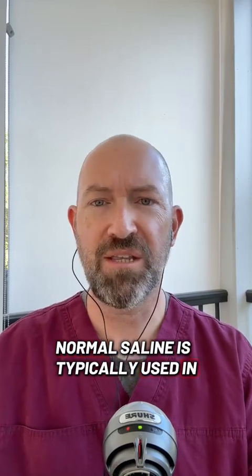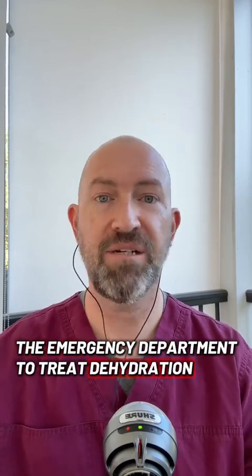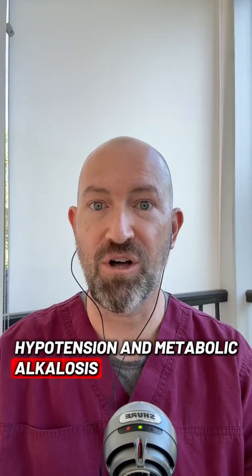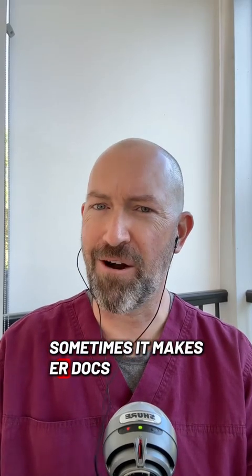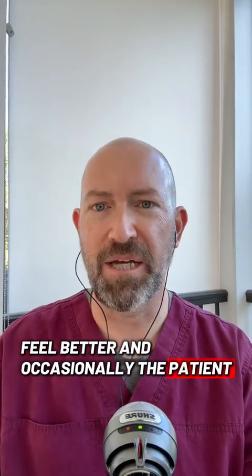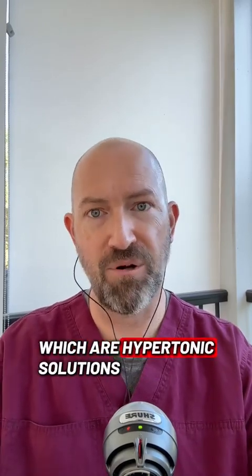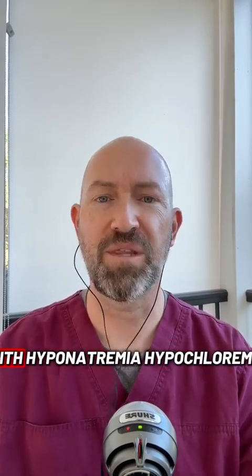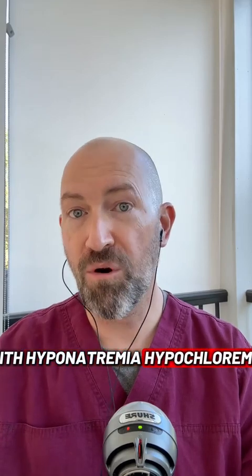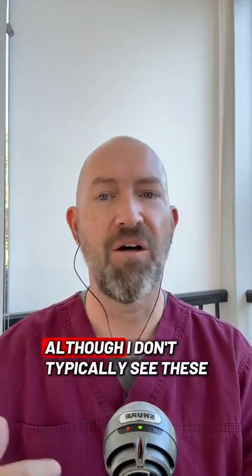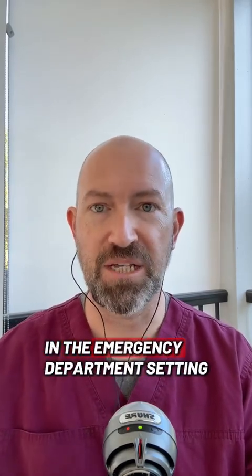Normal saline is typically used in the emergency department to treat dehydration, hypotension, and metabolic alkalosis. Sometimes it makes ER docs feel better, and occasionally the patient feel better. Now, as mentioned, it comes in 3% and 5%, which are hypertonic solutions, and those are given to patients with hyponatremia, hypochloremia, renal failure, and heart failure, although I don't typically see these in the emergency department setting.